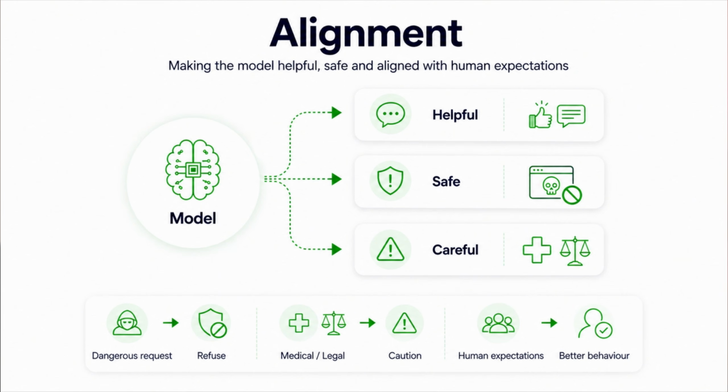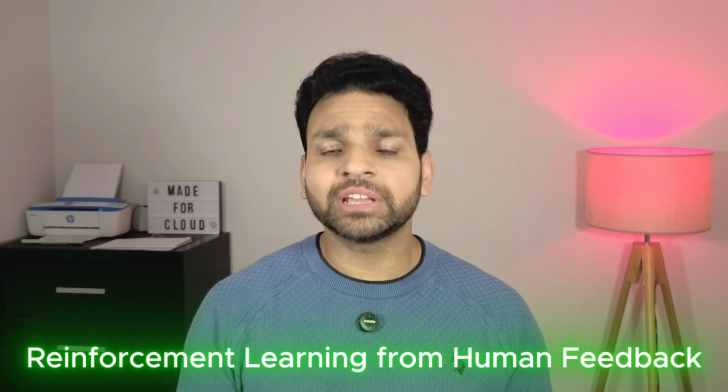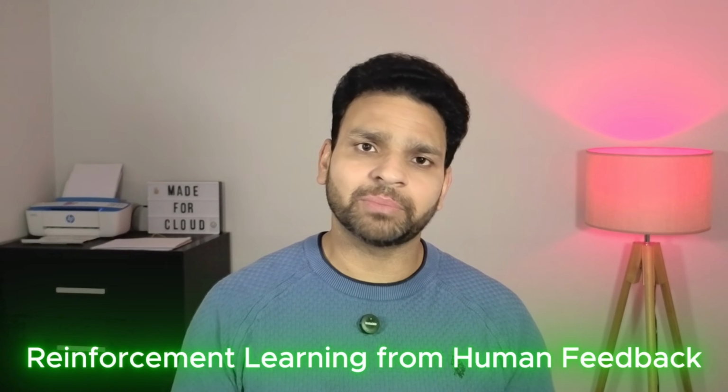For example, if someone asks a dangerous question, the model should not provide harmful instructions. In the same way, if someone asks a medical or legal question, the model should be very careful and not act like a certified professional. So alignment is about shaping the model's behavior. Now, one of the well-known techniques used for alignment is RLHF. Here, RLHF stands for Reinforcement Learning from Human Feedback.